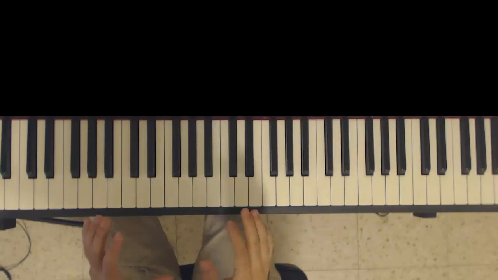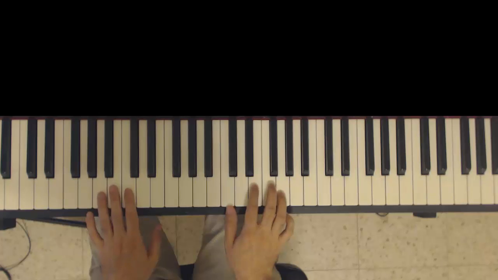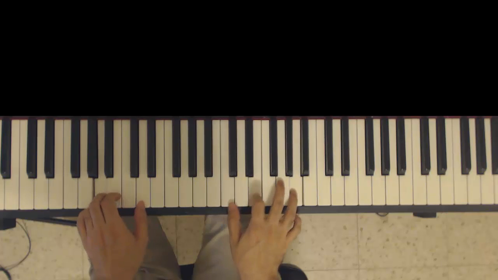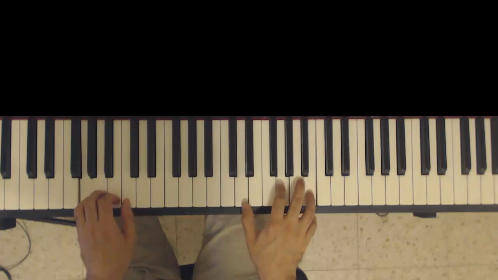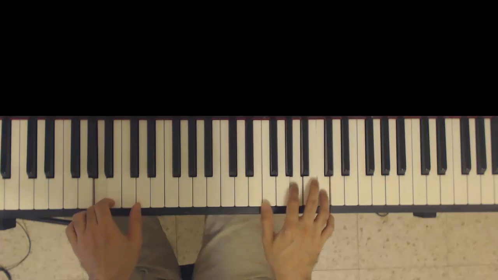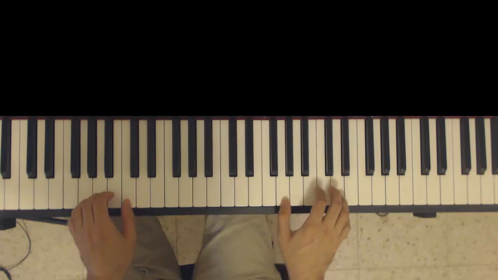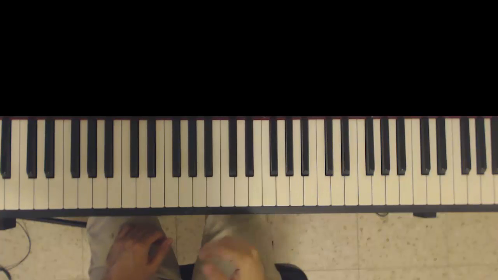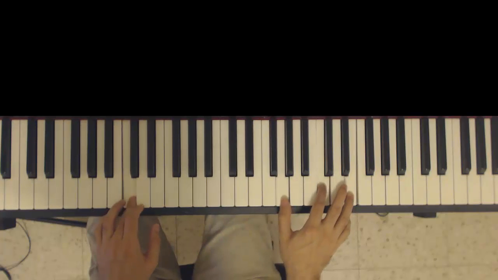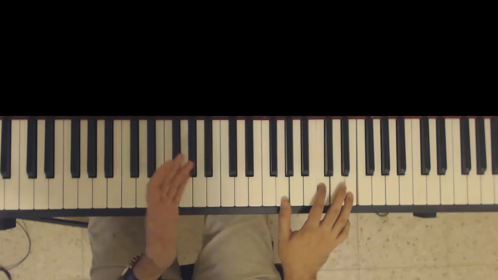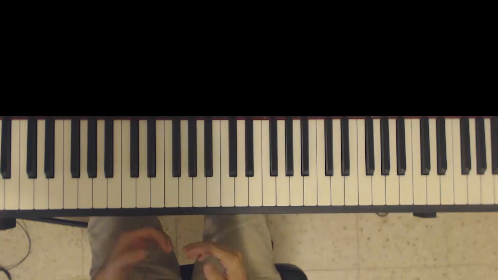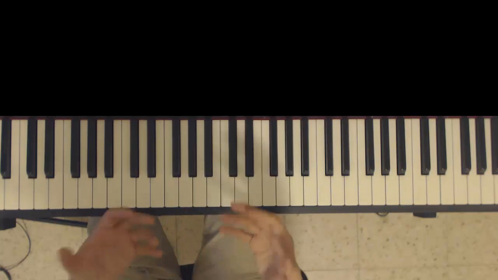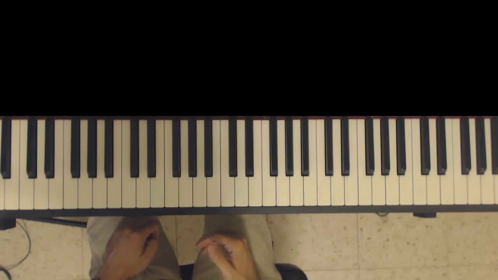So let me play the entire progression from the beginning. And I actually challenge you to keep on going. Start from this and keep on going up or down or wherever it is you feel like you'd like to go. Play this progression and try to find these smooth voice leadings.